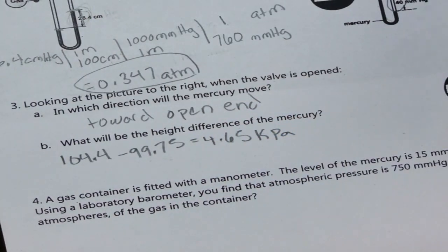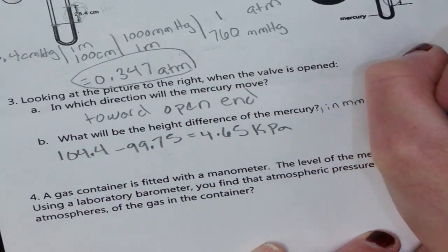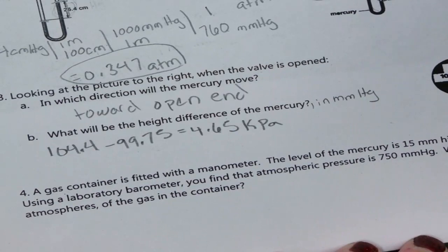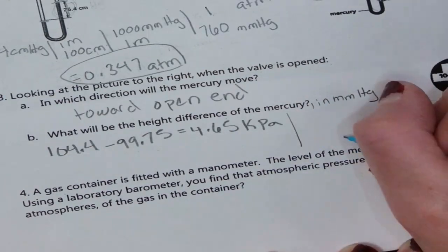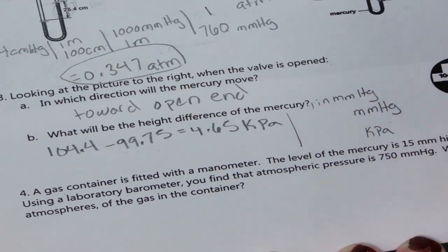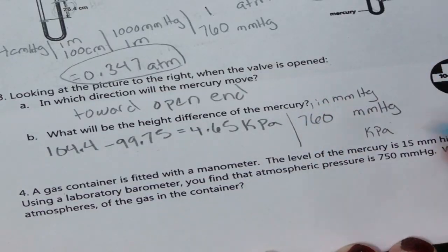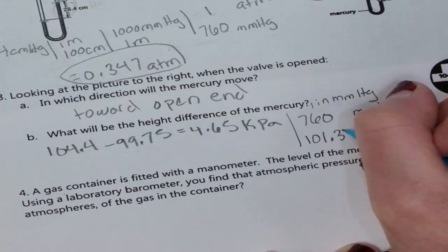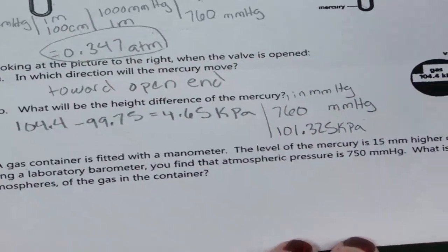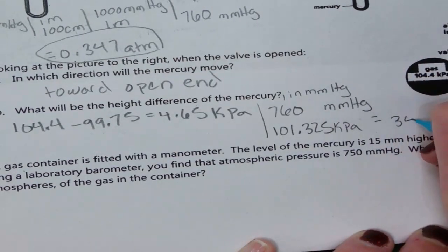Now, let's say we wanted to put this into millimeters of mercury. Let's say the problem asks, what is the height difference of the mercury in millimeters of mercury? All right, because this is going to give us good practice. Kilopascals is on top, so we're going to put it on bottom. We can go directly to the millimeters of mercury using our standard pressures of 760 and 101.325 for our kilopascals. And when we plug that into our calculator, we find it to be 34.9 millimeters of mercury.